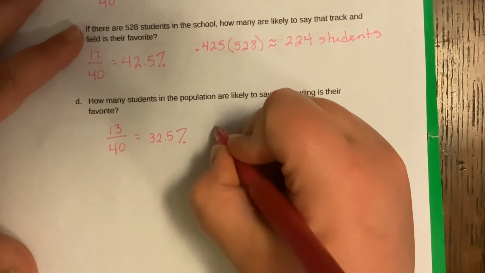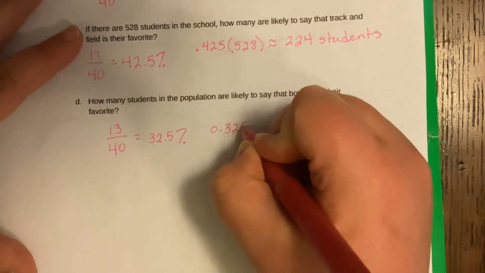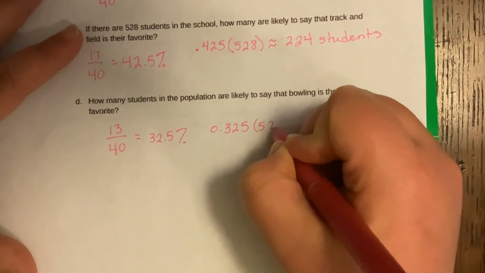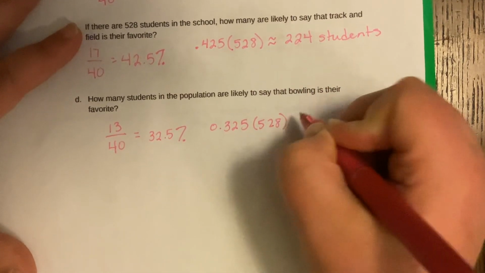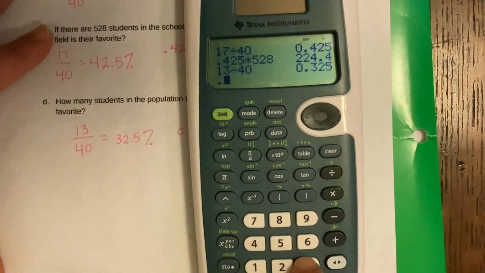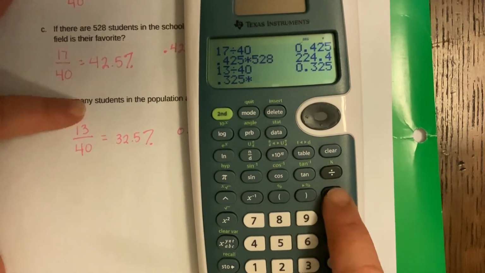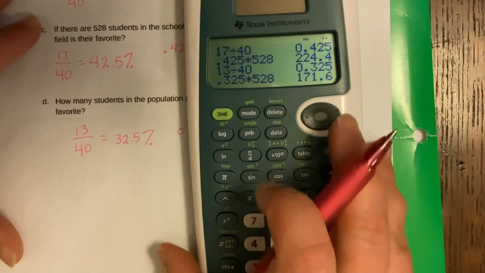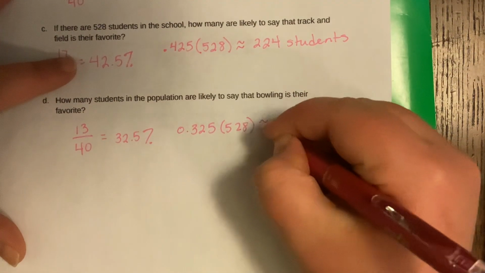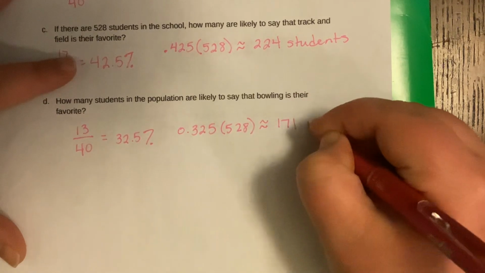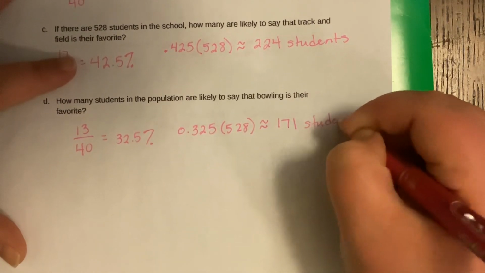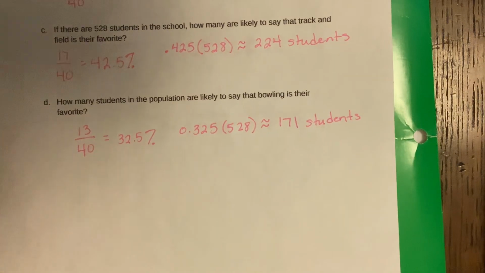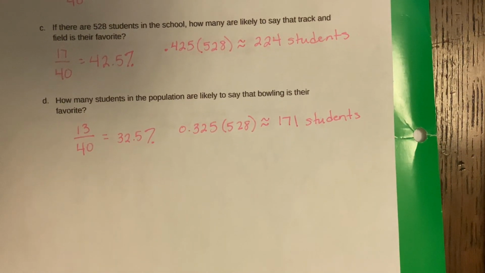So I would do 0.325 times the number of students, which is 528. So 0.325 times 528 is 171.6. So again, approximately 171 students. And that is how you would use data to make inferences about a population.